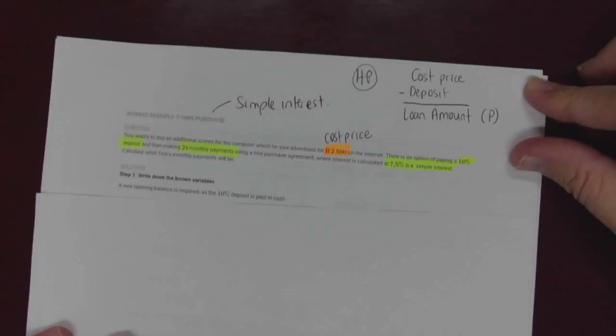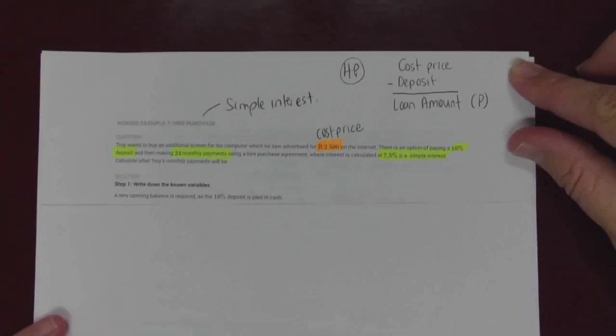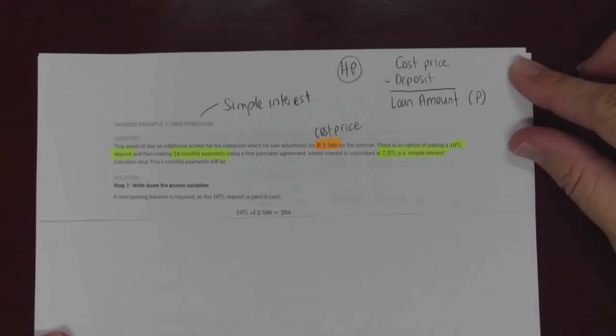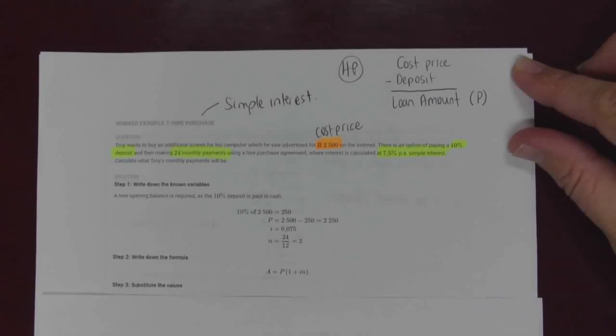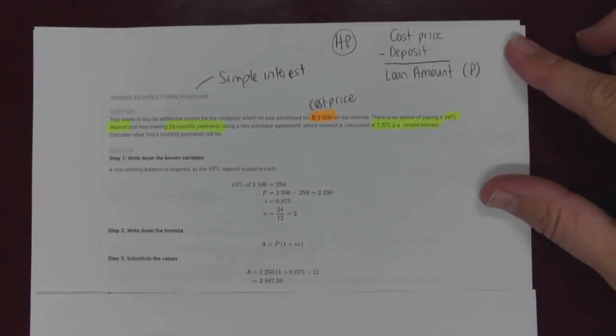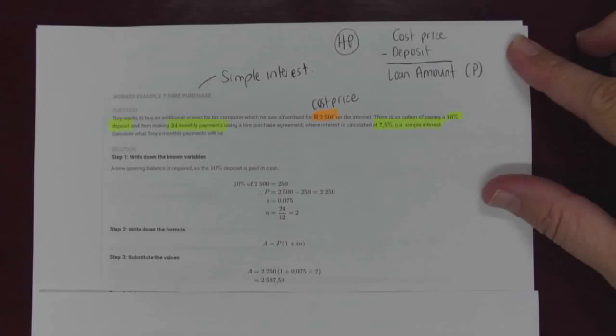So first of all, a deposit, with 10% deposit. So 10% of 2,500 is 250 Rand. That means take the cost price minus the deposit, I get my P. 7.5% is 0.075, this decimal. 24 months is 2 years. Substitute that into your simple interest formula. Let your calculator do the work.